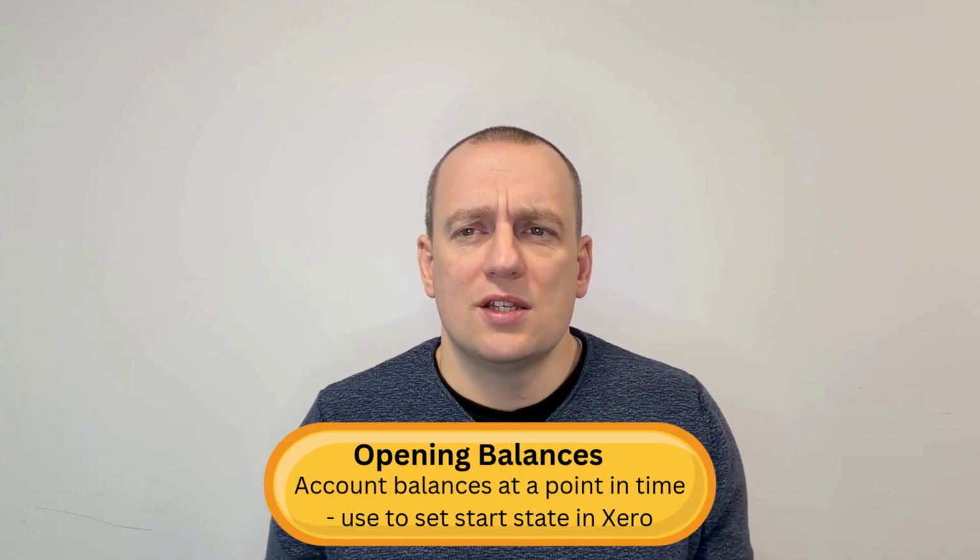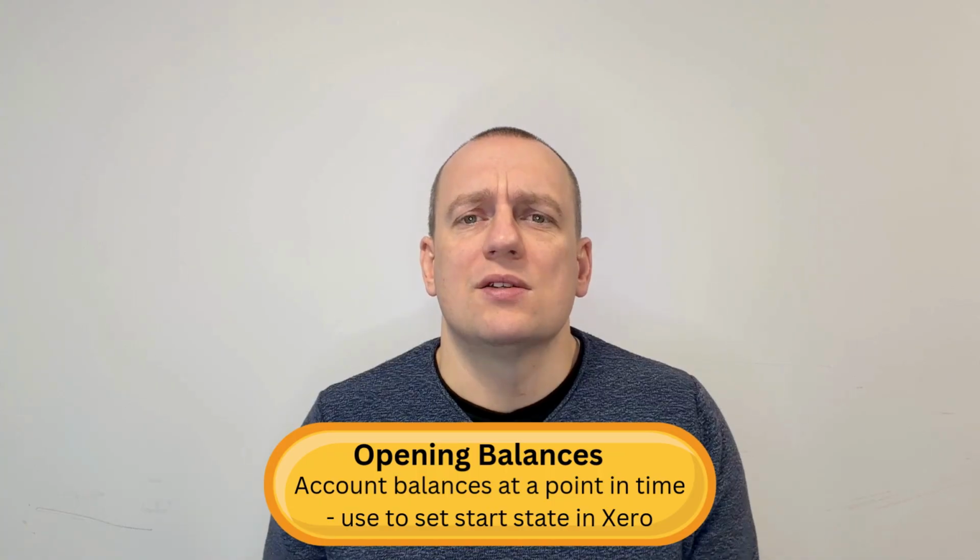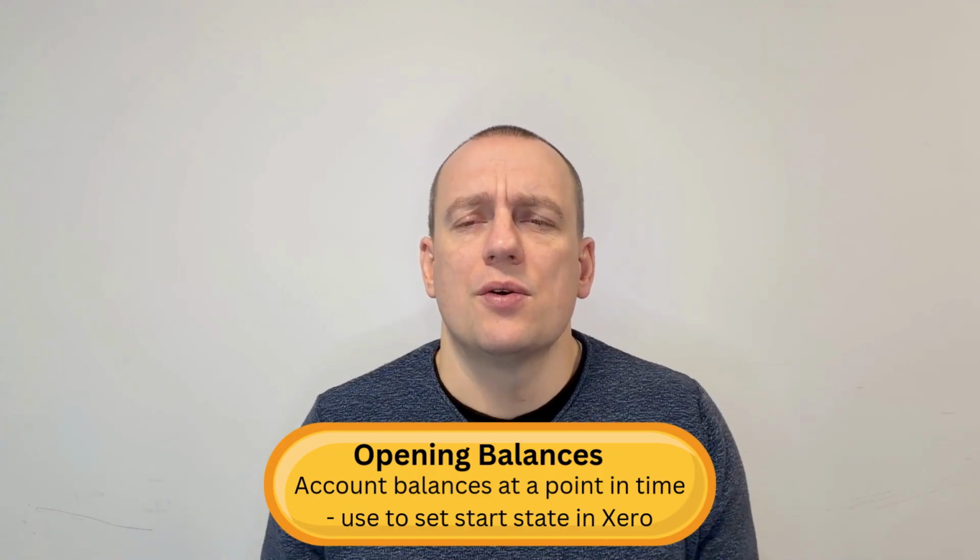Let's start with some definitions. What we're talking about then is opening balances. This is essentially your starting position in terms of accounting code balances on a specific date in Xero. So that means if we get this right, we don't have to go back and do historical bookkeeping in Xero. We can simply put the numbers in as at a certain date, which acts as the starting position, and then do bookkeeping forward from that date onwards.